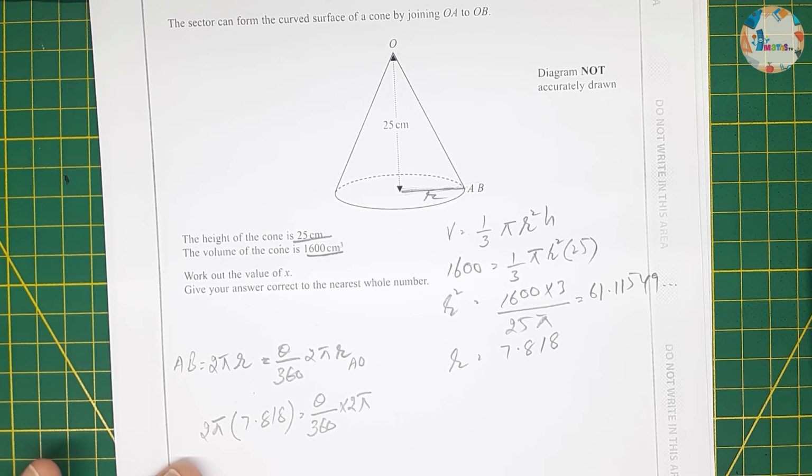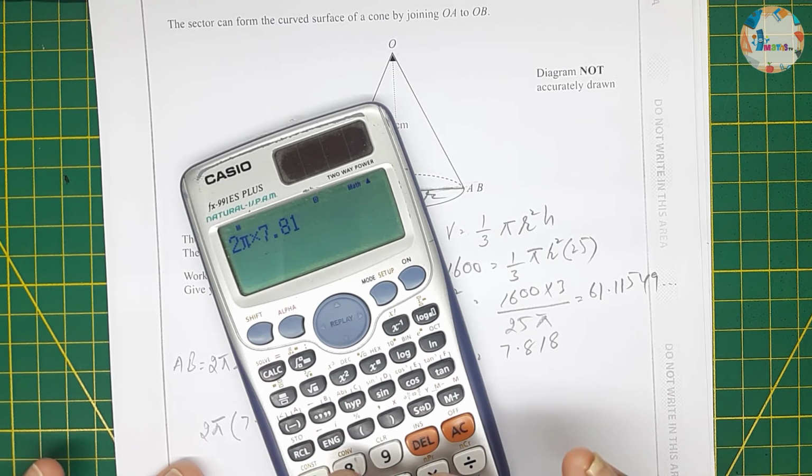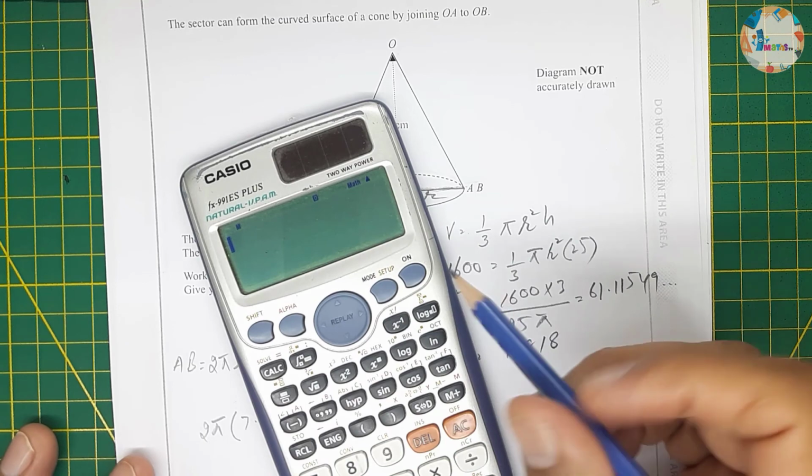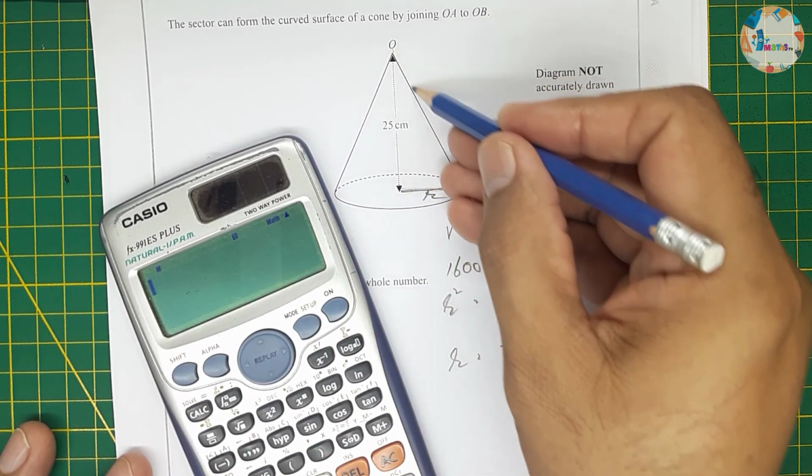So we can use 2 and pi into the r value 7.818. So this will be equal to 49 point something. Basically, this r value we have to find from here, which is this slanting height.